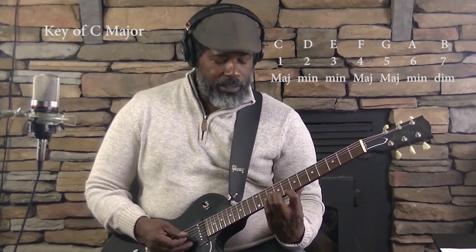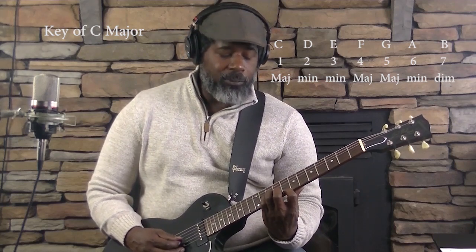So we start at A minor. Now when we go to switch to our F, we leave that index finger down on the E string, and then we just add the other two fingers on the G and B strings, and we have our F major chord.